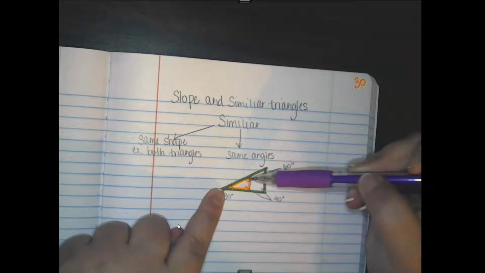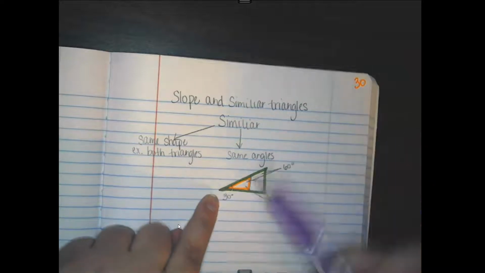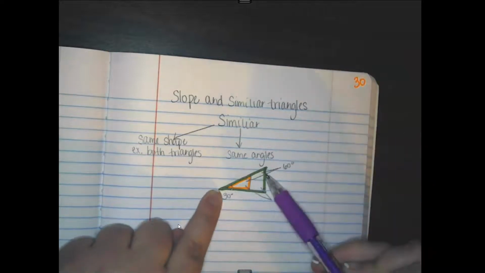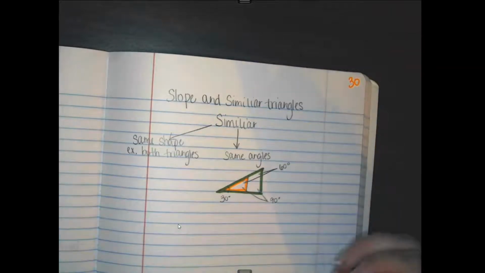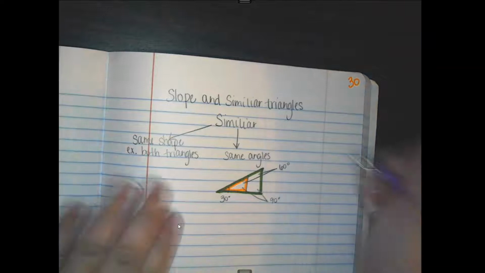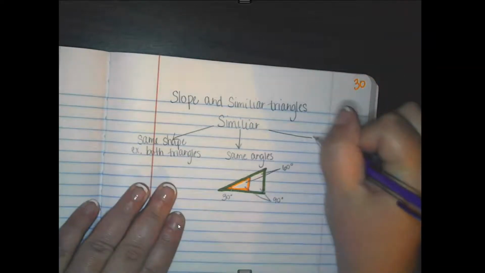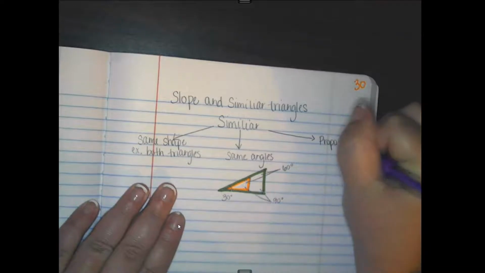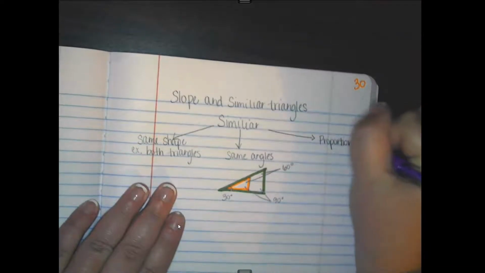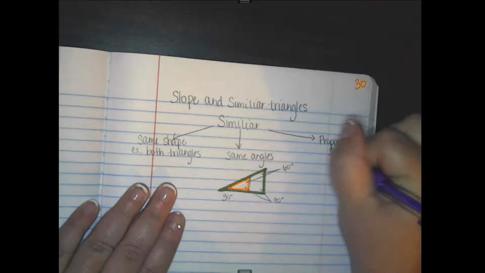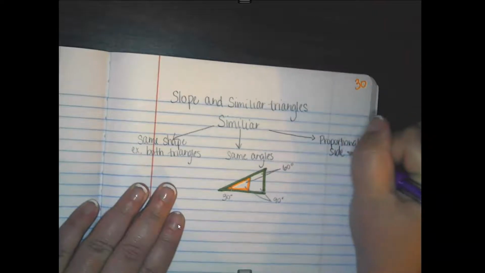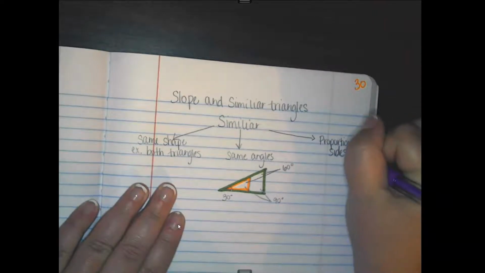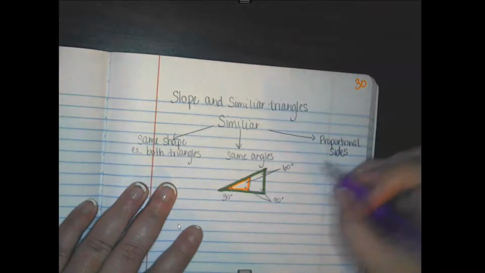But if I look at my orange, I have a 30, a 60, a 90. If I look at my green, I have a 30, a 60, a 90. And so they're going to have the same angles. And the third thing is that they're going to have proportional sides. Now, proportions are something you do a lot in 7th grade. And this is one of the only times you're going to see proportions in this grade.